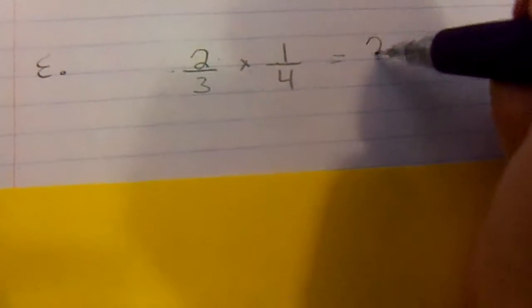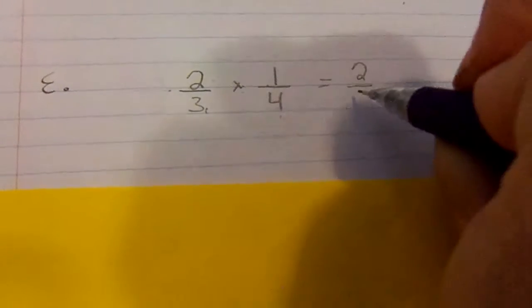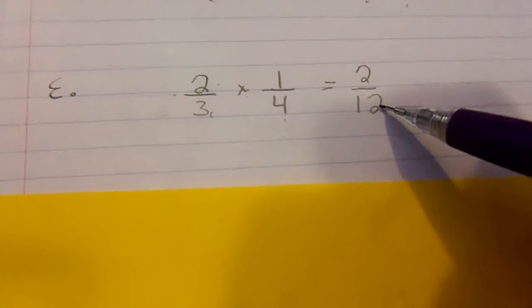Okay, moving on to problem 13E. It's going to have us multiply. So 2/3 multiplied by 1/4. This is fairly easy because you can just multiply straight across. So 2 times 1 is 2. And 3 times 4 is 12. This is not finished because this is not in its simplest form.